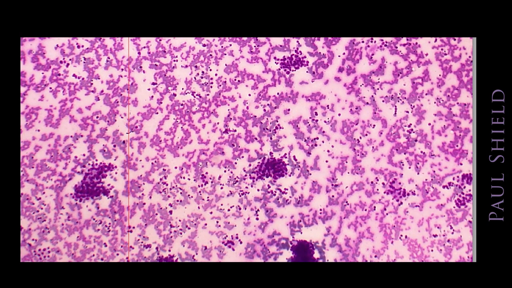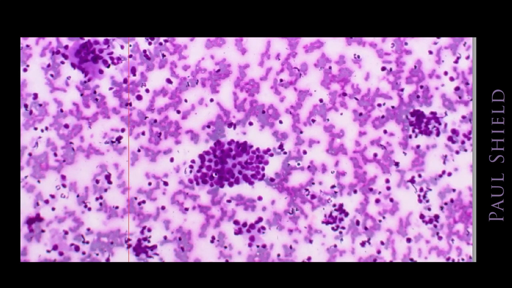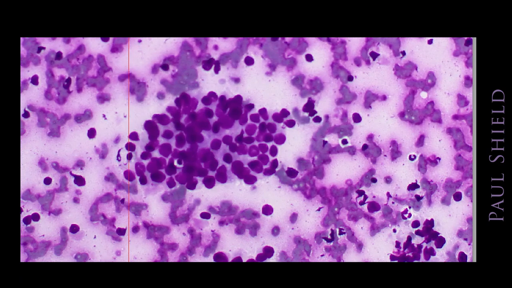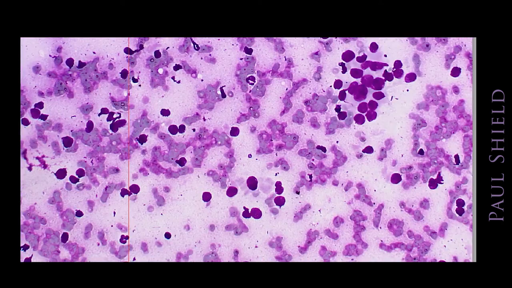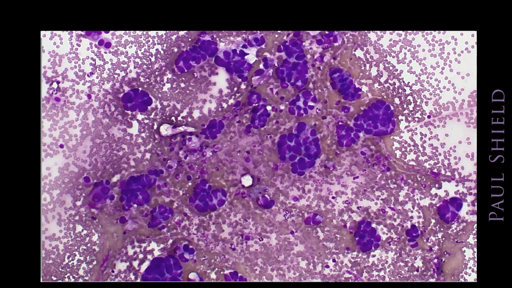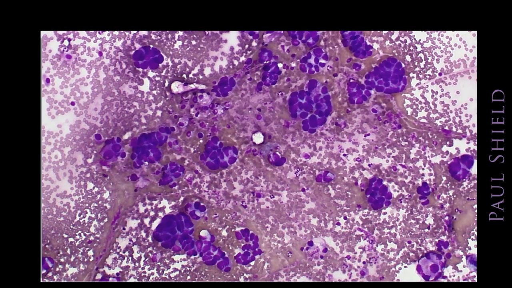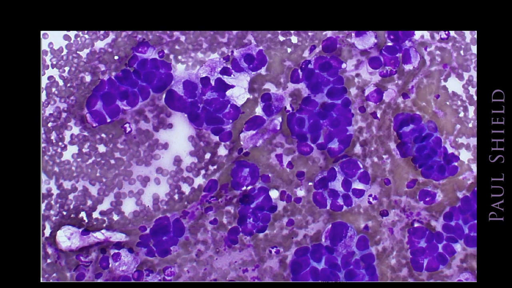Here's an example, and you can see even at low power on this specimen that has a lot of blood in it, that there are cohesive groups of epithelial cells. So we're dealing most likely with an adenocarcinoma or some other type of carcinoma. You can see there are some little groups, and these are background lymphocytes, the single cells mostly. But most of the epithelial cells, the tumour cells, are looking quite cohesive. This is another area of the slide, and you can see they're forming these balls of cells that seem organised and quite cohesive, so they're holding together.